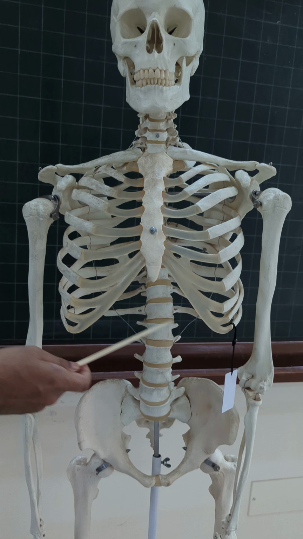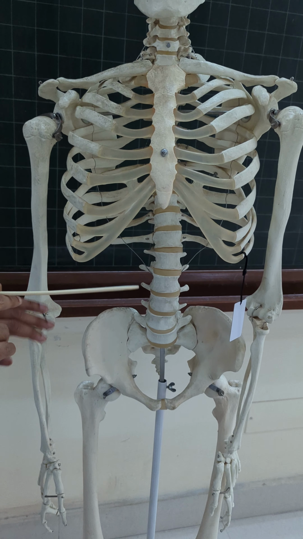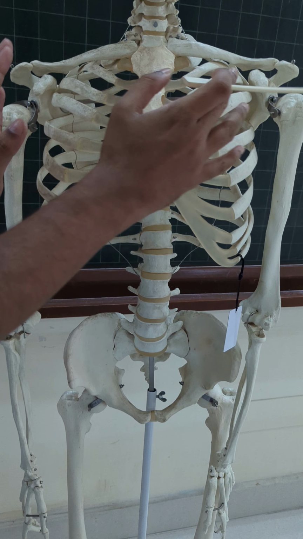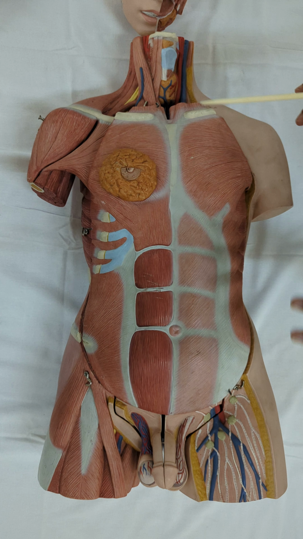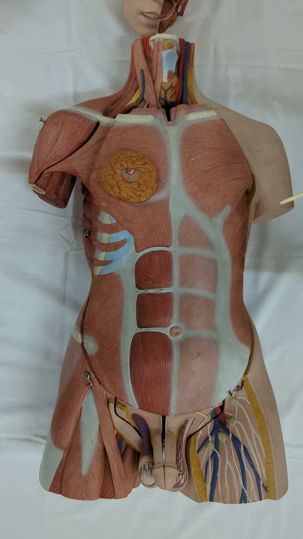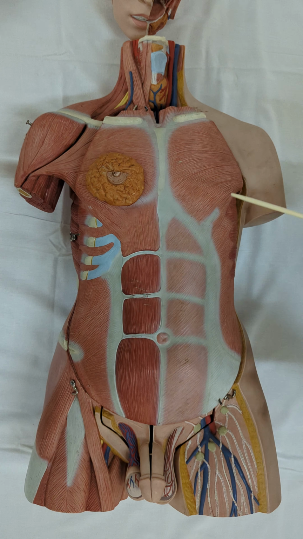Abdominal cavity is present somewhere here, and it is separated by the diaphragm. This is the thoracic cavity and this is the abdominal cavity. So now let's look at the abdomen, mainly the superficial muscles.